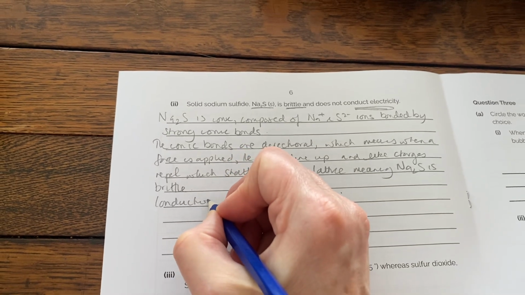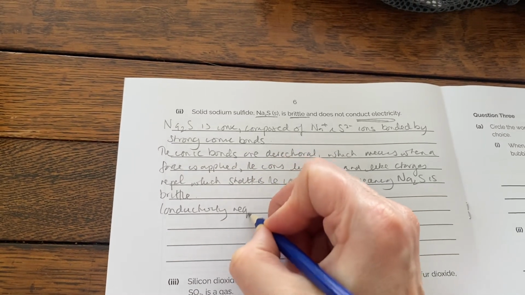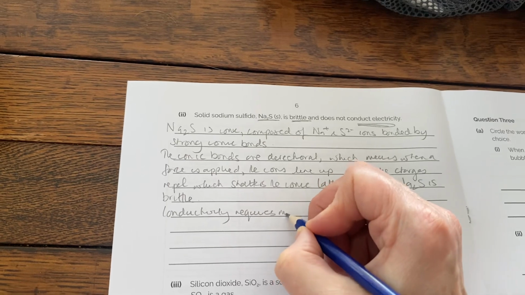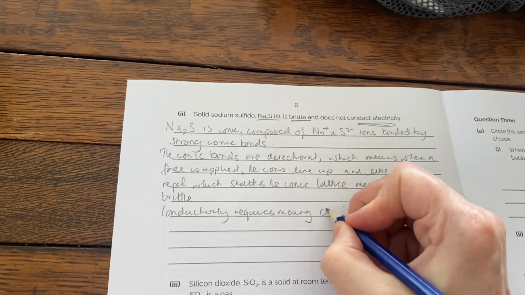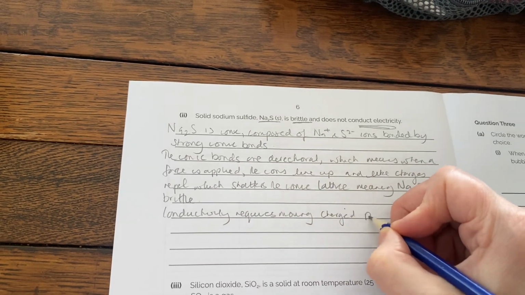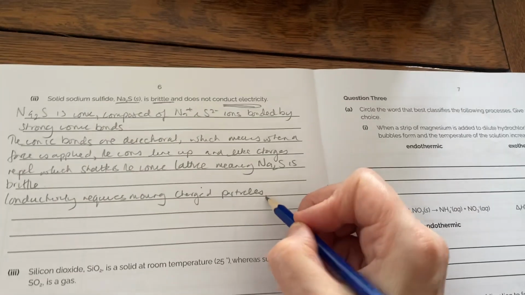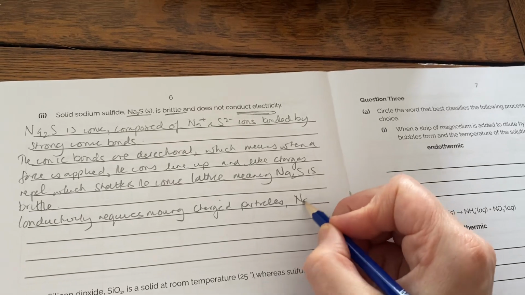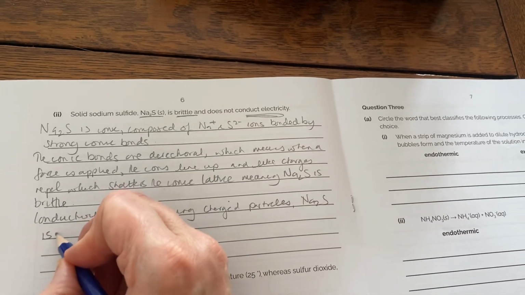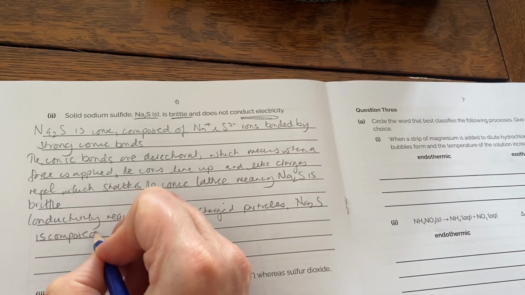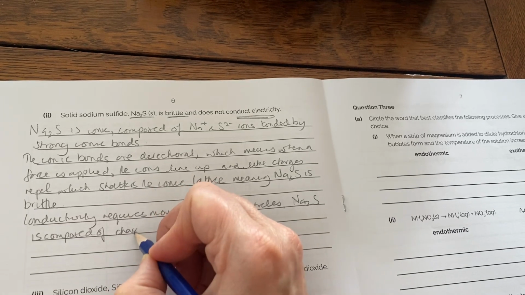Conductivity requires moving charged particles. Possibly didn't need to say that again, but I'm going to. Sodium sulfide is composed of charged ions.